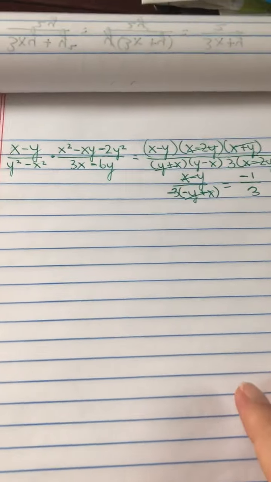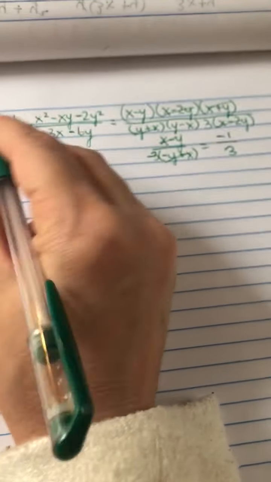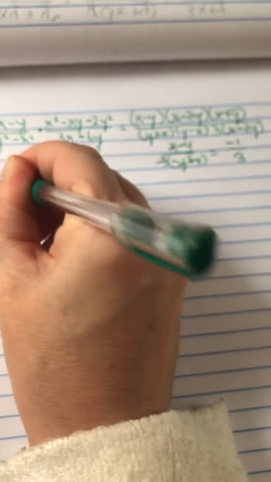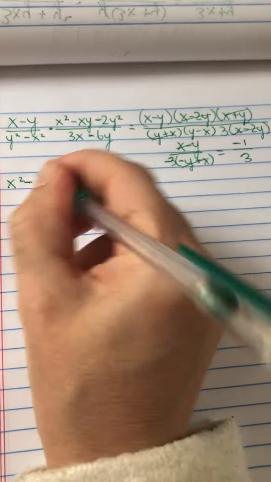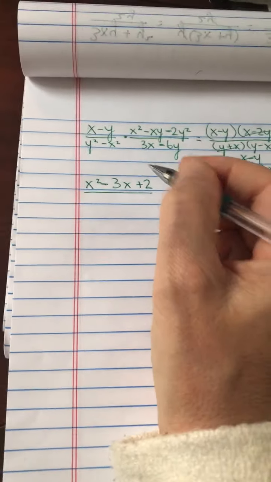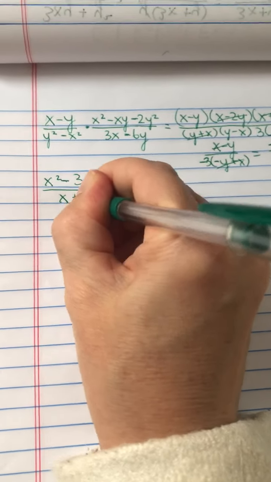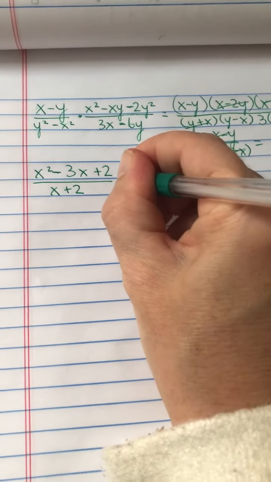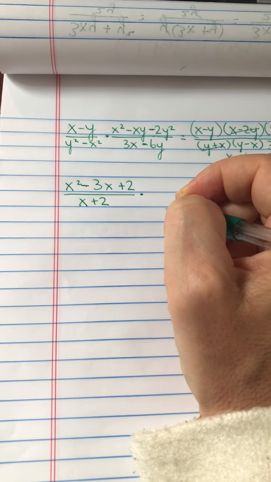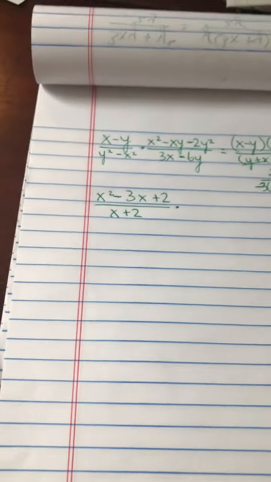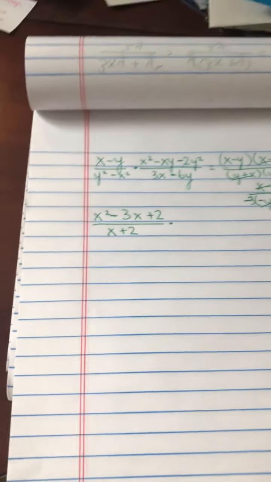Good. All right, one more multiplication, and then we'll go on to division. x squared minus 3x plus 2 over x plus 2 times, you know what? Don't worry about this one. They're multiplying it by 3 different ones. I don't think there's anything that complicated in the homework, so let's just go on to division.